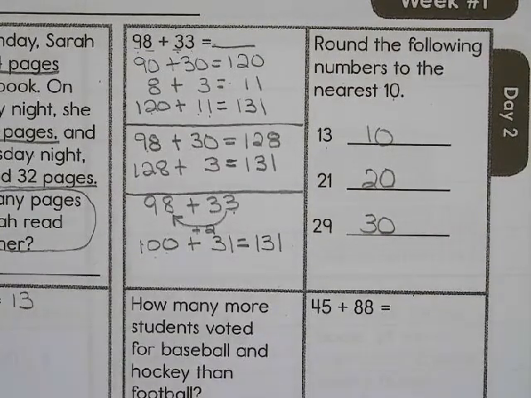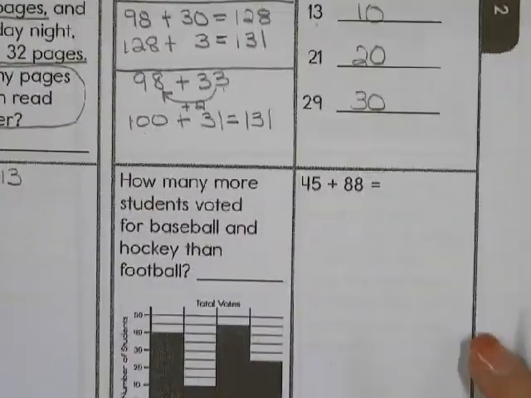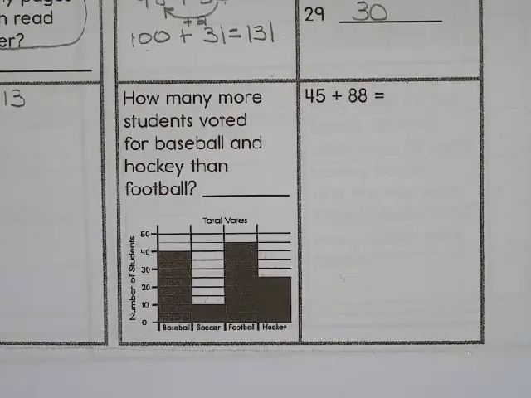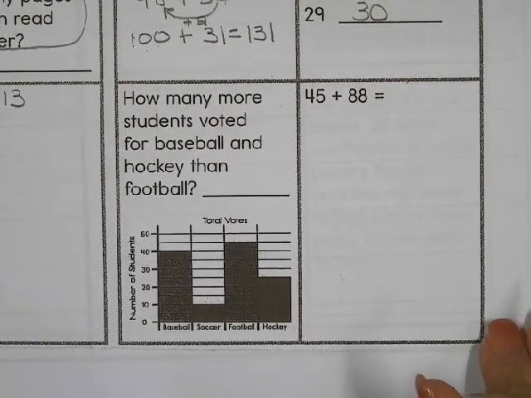So that's just a brief mini lesson on rounding. Again, of course, we will do more in rounding later on, but this is just a brief mini lesson on rounding for the first time. Let's look at our bar graph.